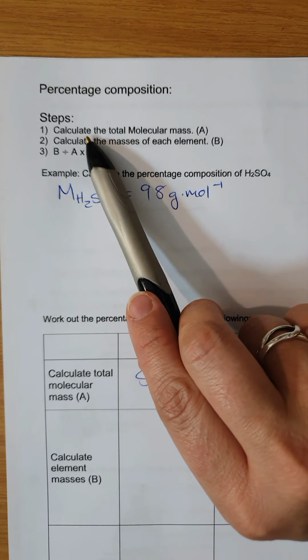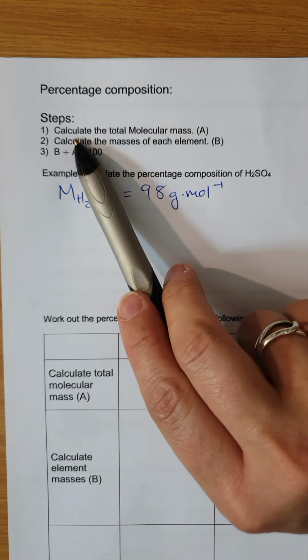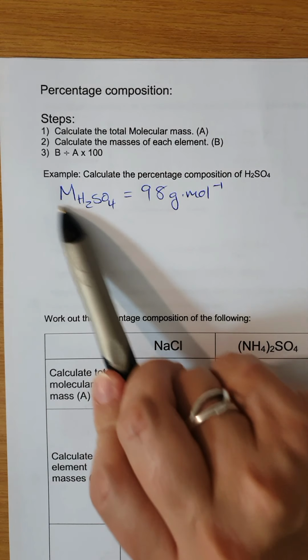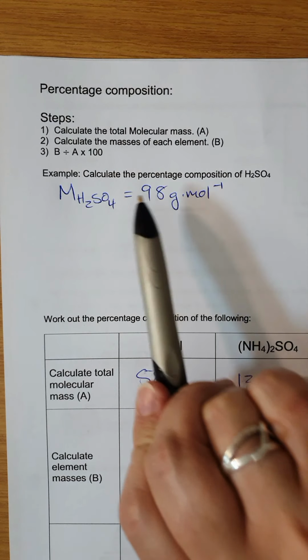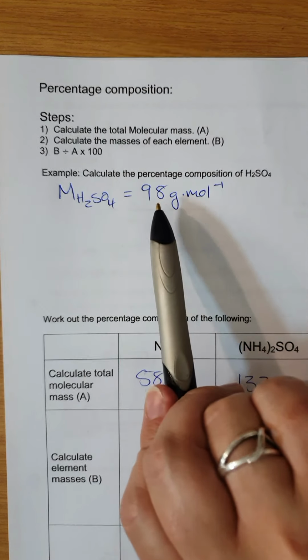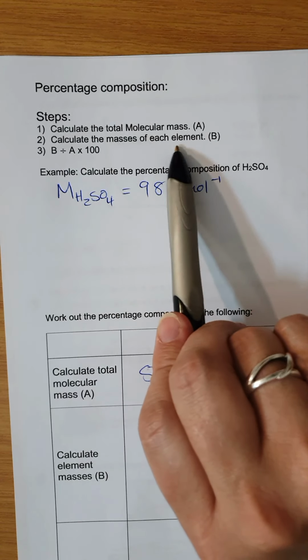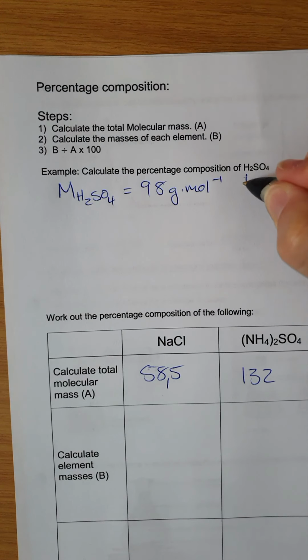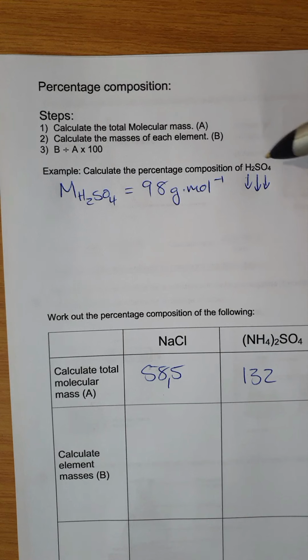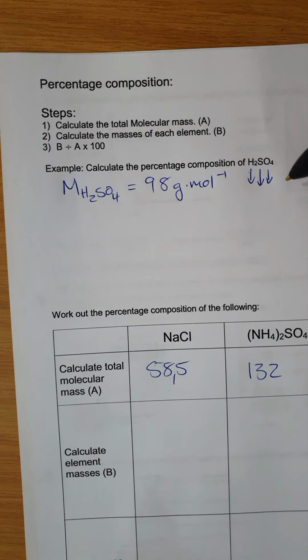So if you think about what the steps are, you work out the total molar mass. I've worked it out already over here. The total molar mass for H2SO4 is 98 grams per mole, okay? And now you take the masses of each individual element, so we have hydrogen, sulfur, and oxygen. Let's say we had another oxygen next to the hydrogen, which is not going to happen in this compound, but imagine there was another oxygen here. You would add those two oxygens together, okay?